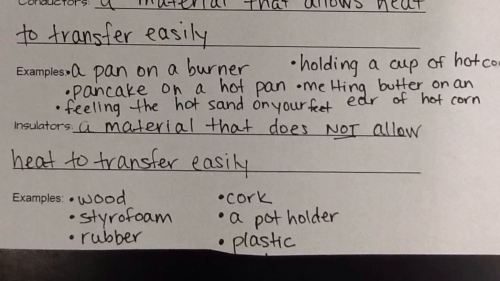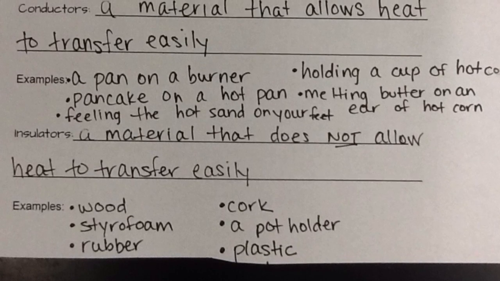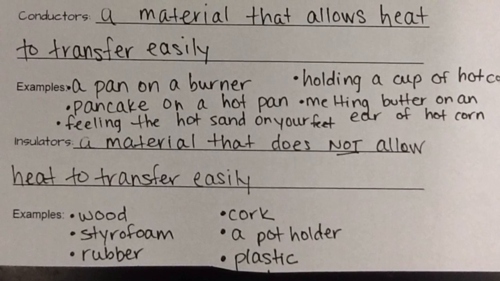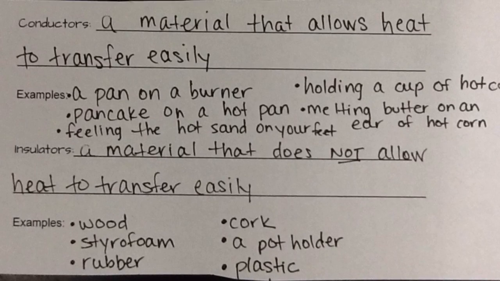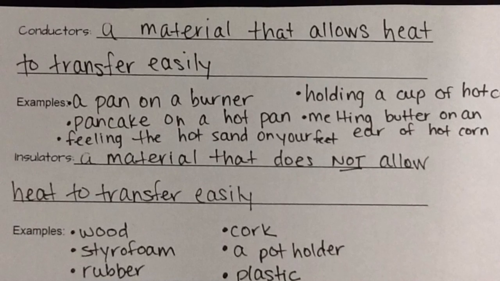An insulator is a material that does not allow heat to transfer easily. Some examples of insulators are wood, styrofoam, rubber, cork, a pot holder, and plastics.